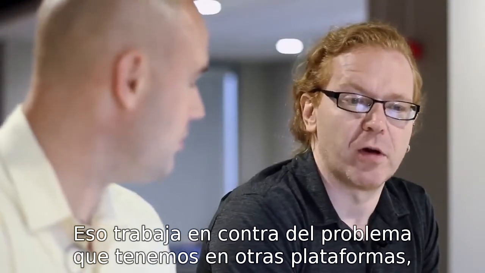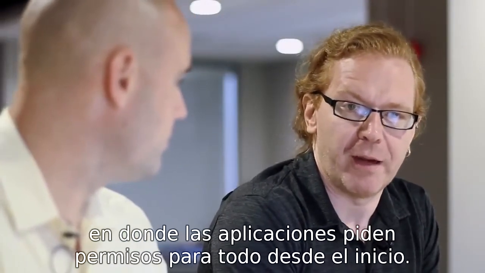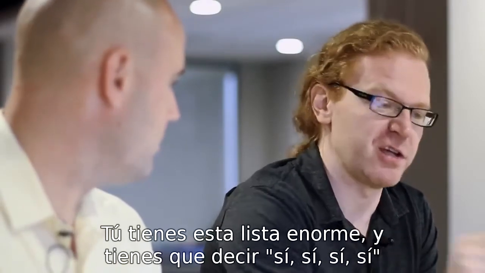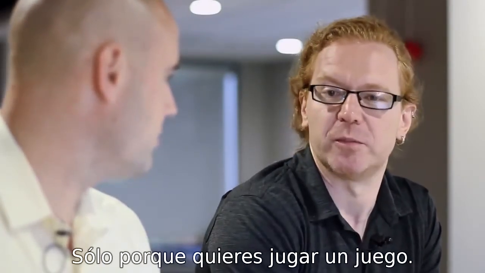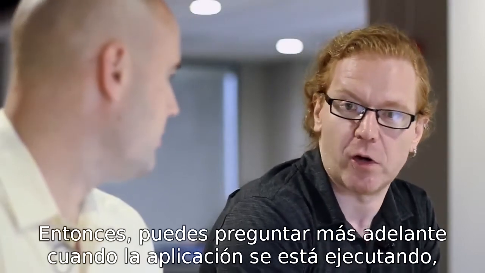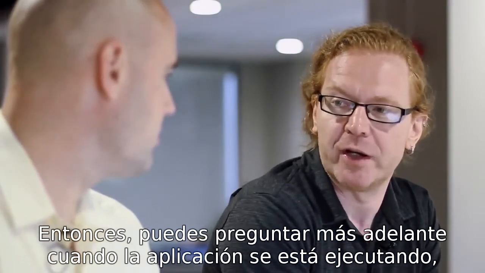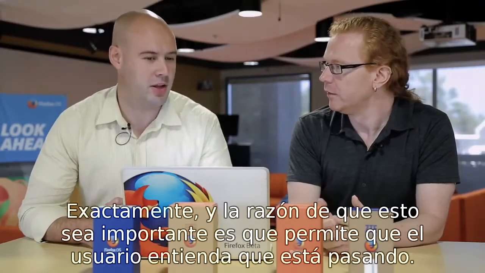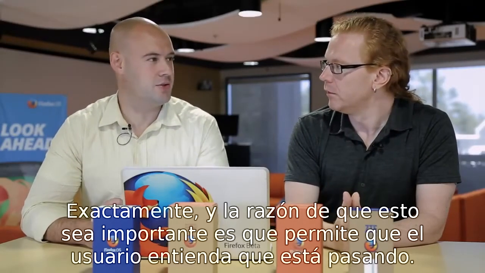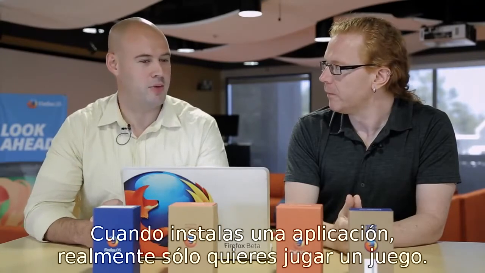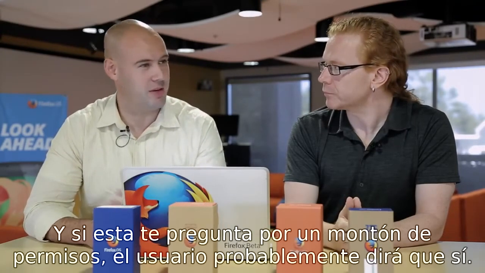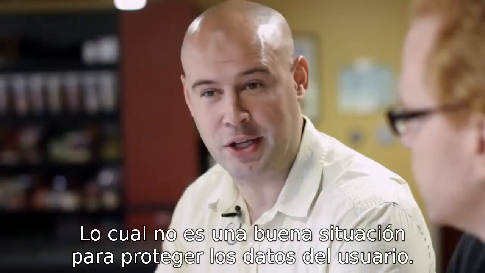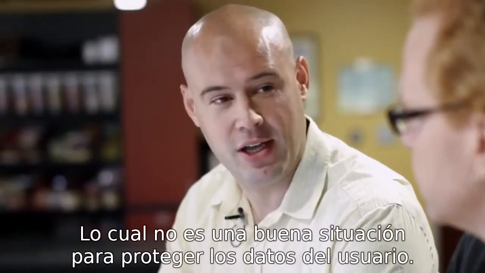So that works against the problem that we have on other platforms where the app asks for permissions for everything up front. You get this massive list and you just say yes, yes, yes, yes, yes, just because you want to play the game. So you could ask on demand later on, when the app is running, say a month later, can I access the camera now? Exactly, and the reason this is important is it lets the user understand what's going on. When you install an app, you really do just want to play the game, and if it asks for a bunch of permissions, the user probably will just say yes, which is not a good situation to protect user data.